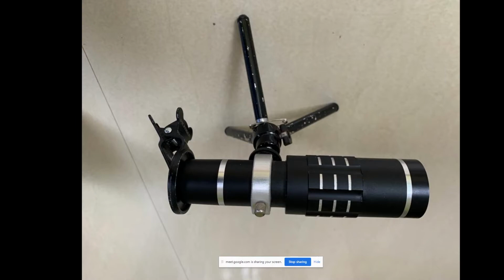Okay, look here. This is a monocular. I think the picture is upside down. Don't worry. Little more up. Up. Okay. Not so much. Down. Yeah. Okay.